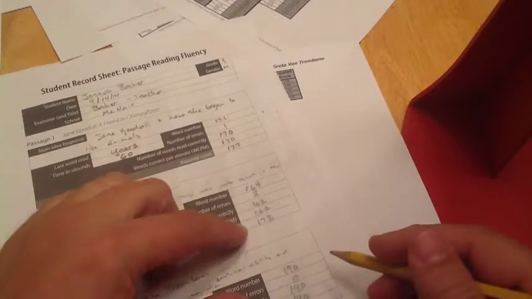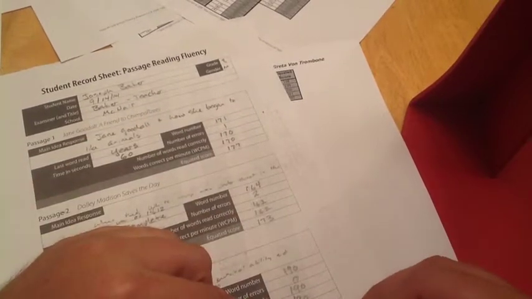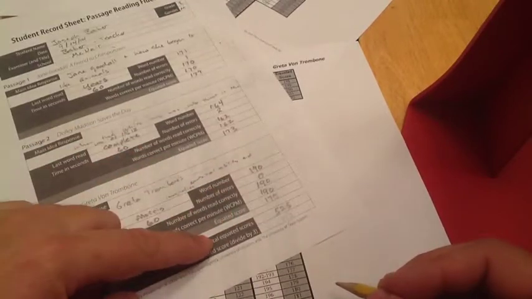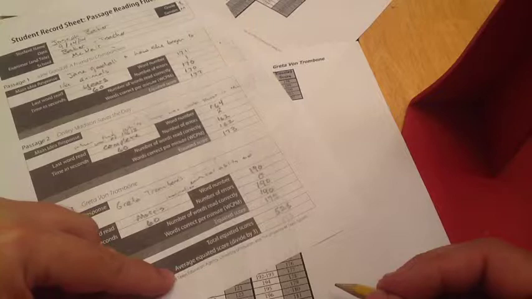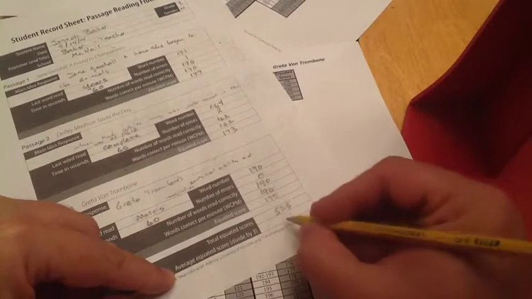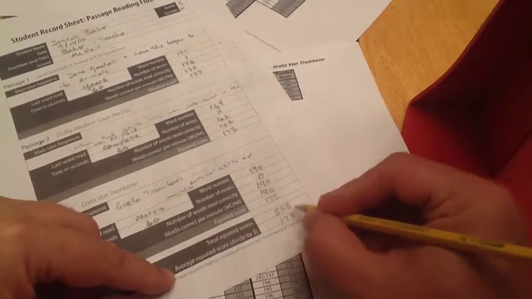Adding 177, 173, 175, I get 525. So I total the equated scores. I get the average score by dividing by 3, and that gives me 175. I use this score in the teacher's guide to determine what would be the appropriate interventions for Joe. Okay, hope that helps. Thank you.